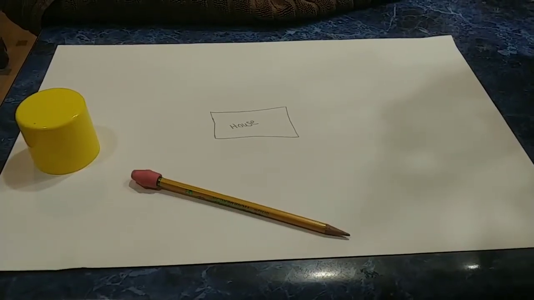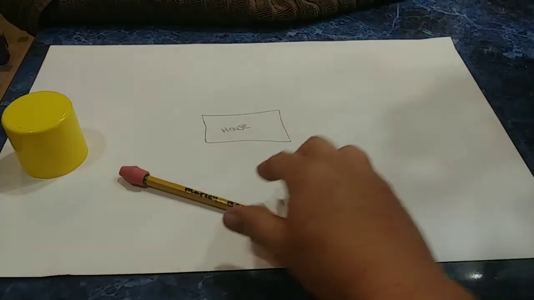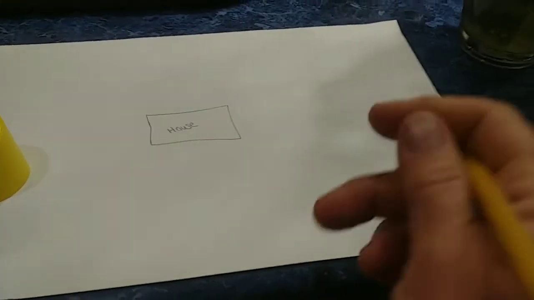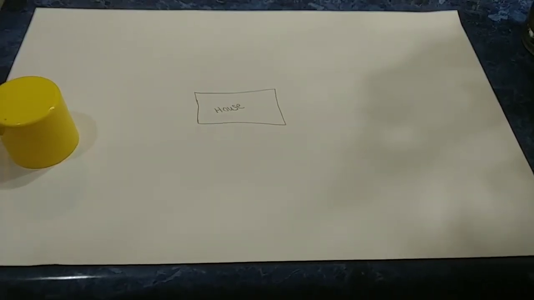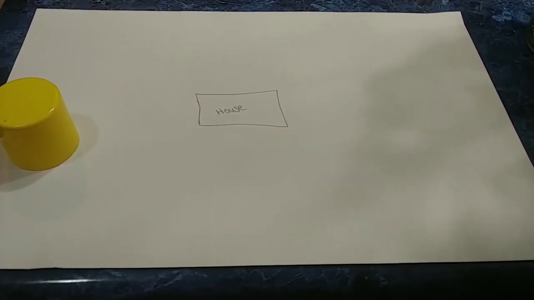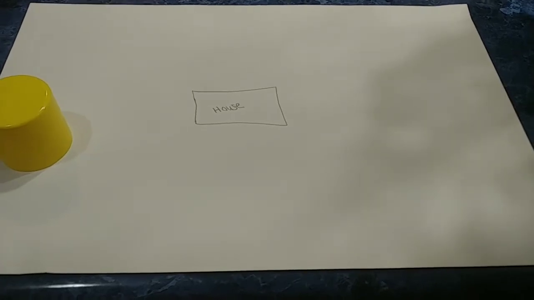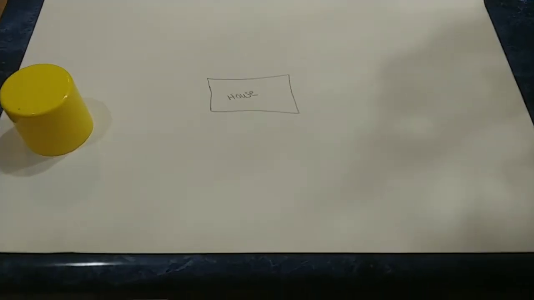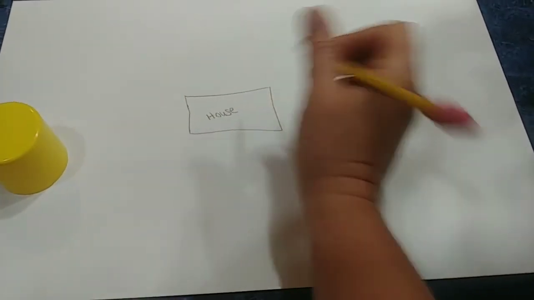Okay, so how are you going to start your landscape design? So I just have this regular old piece of paper. This is actually an 11 by 17 piece of paper. You can just use a piece of typing paper, or you can use a poster board, whatever you want to use for your landscape design. Now, I just drew a house right in the middle of it.